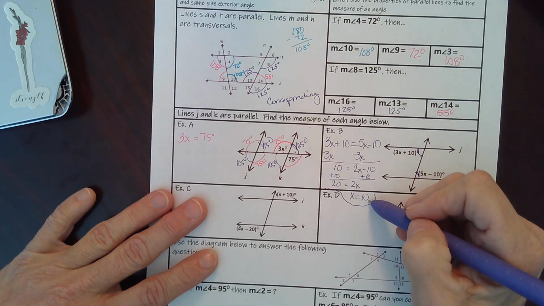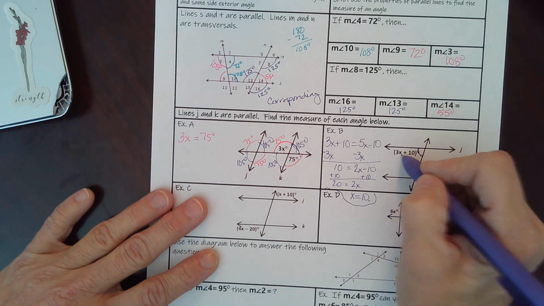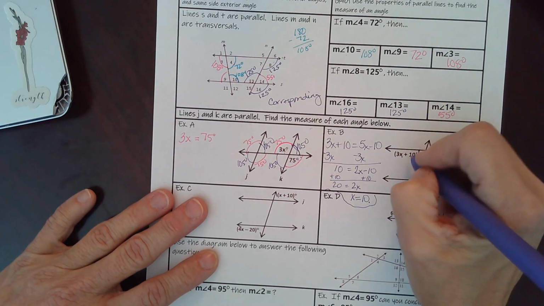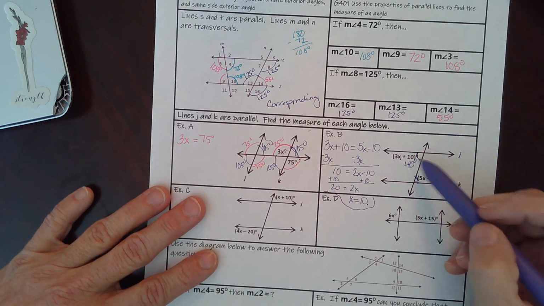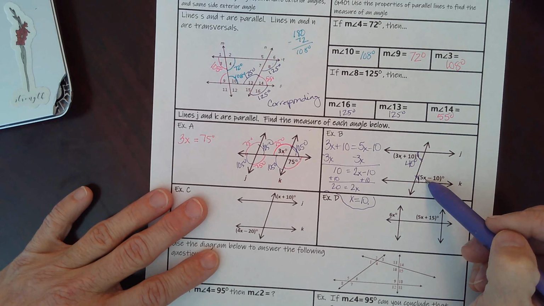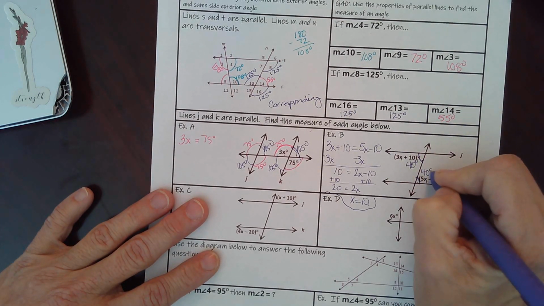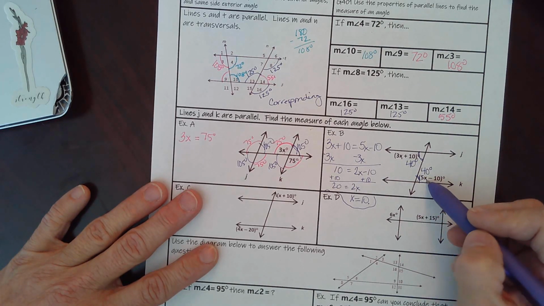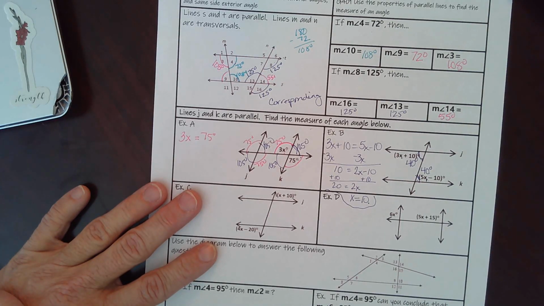So if x is 10, then 3 times 10 is 30. Add 10 and we get 40. So this angle measure is 40 degrees. Well, if these two angles are congruent, do I really need to substitute 10? I know that these two are going to be the same, but just for the sake of comparing this, 5 times 10 is 50, and when you subtract 10 from 50, you get 40.